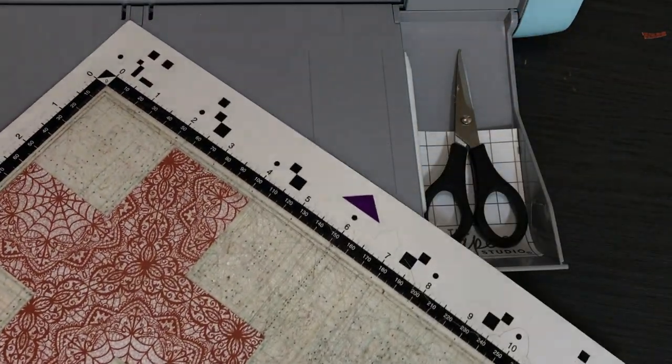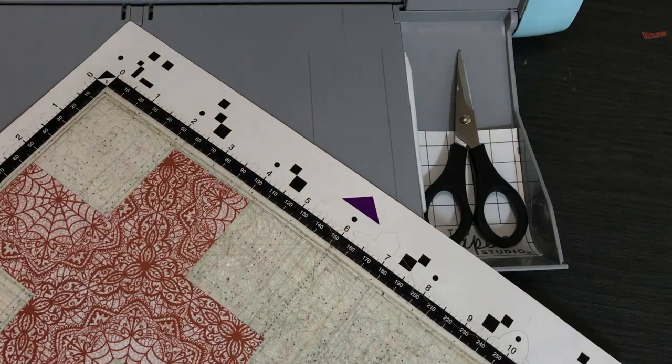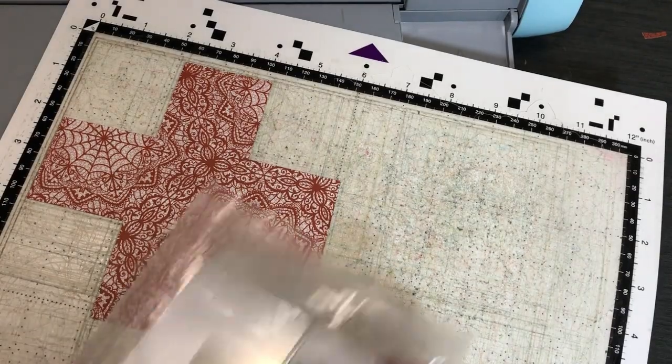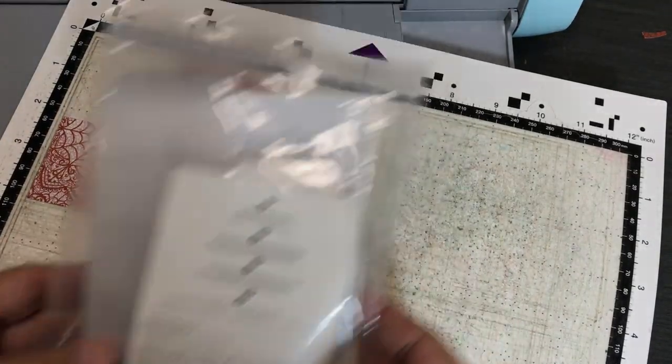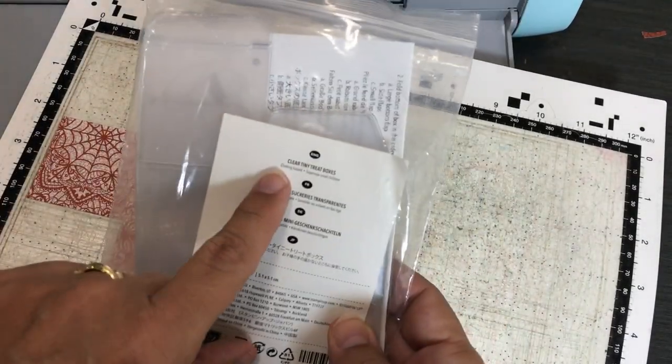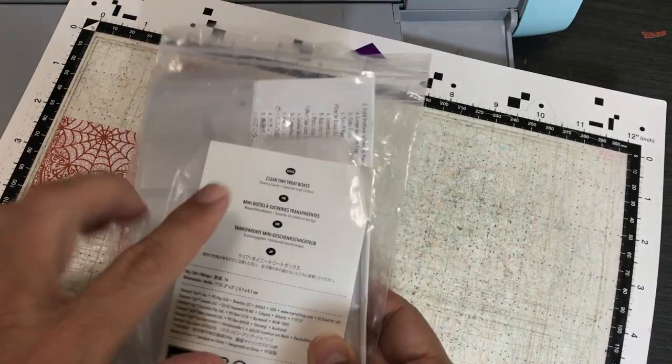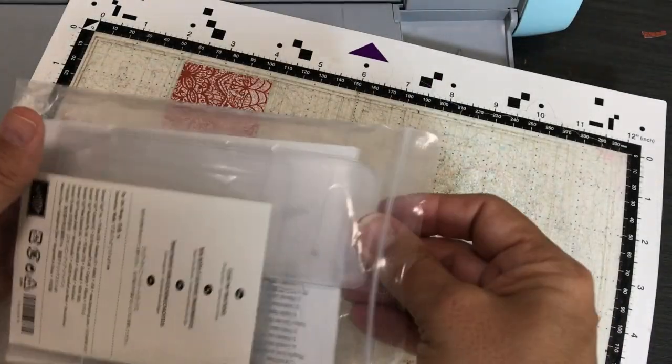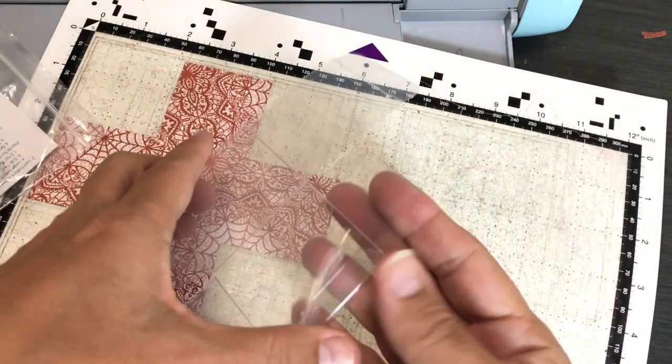All right, so I'm a Stampin' Up demonstrator, and you may or may not know. So I like to not just use the Scan and Cut, but I like to feature Stampin' Up products in my tutorials. Okay, so these are called the clear tiny treat boxes. We've had these for years. I absolutely love using these. They're very strong, very sturdy.